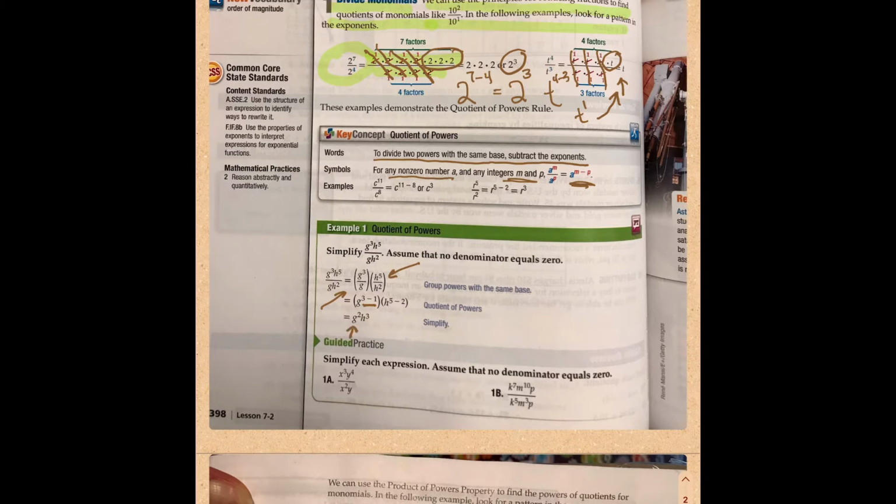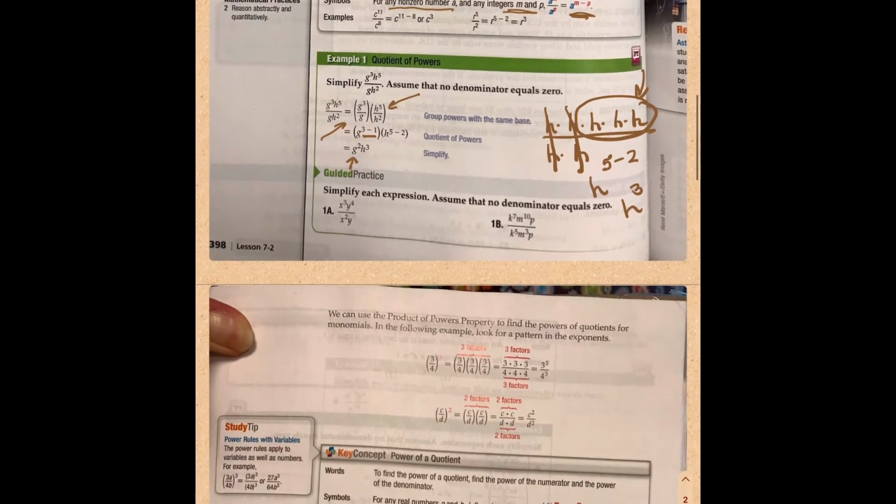And then I'm going to do h to the 5th over h to the 2nd. So just showing you this so that it keeps going in your head. Here's h to the 5th over h to the 2nd. And we would notice that 2 of those would cancel, leaving 3 of them. That's the same as if I do h to the 5 minus 2. Top minus bottom gives me h to the 3rd. And that's what I saw. Pretty cool.